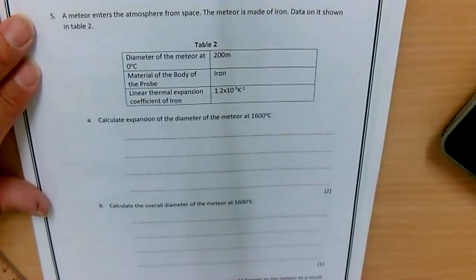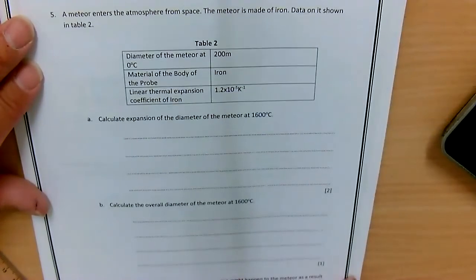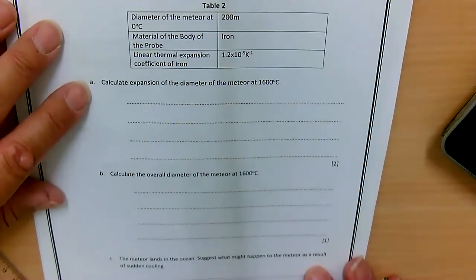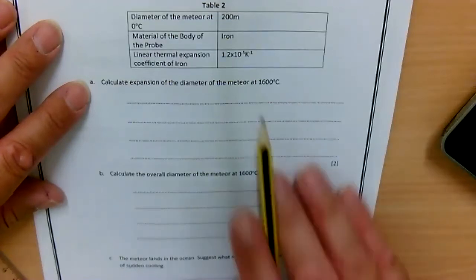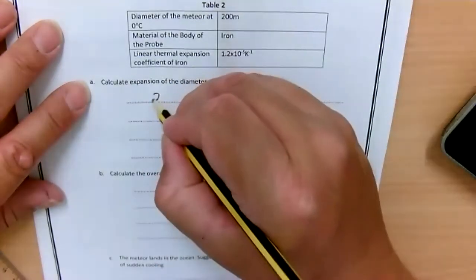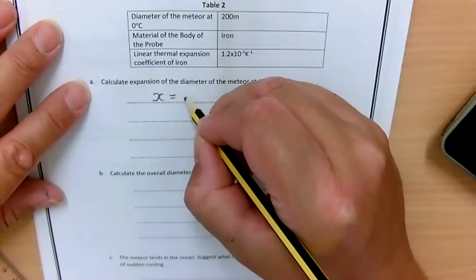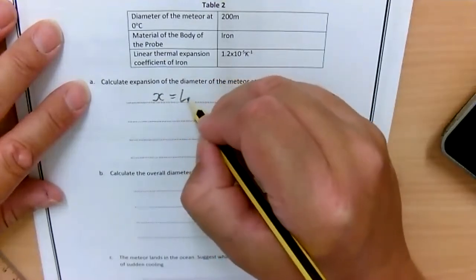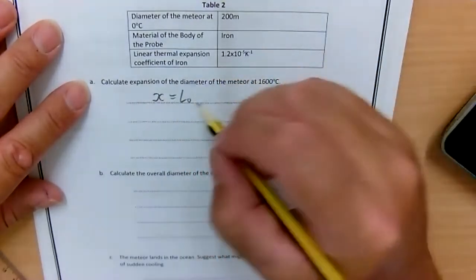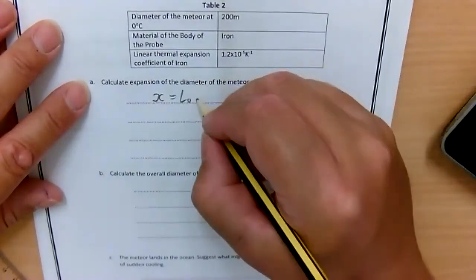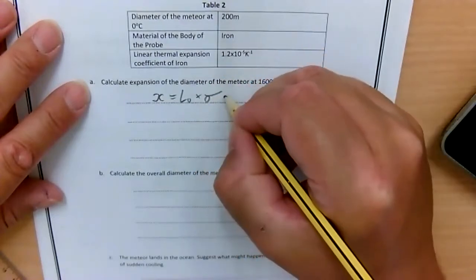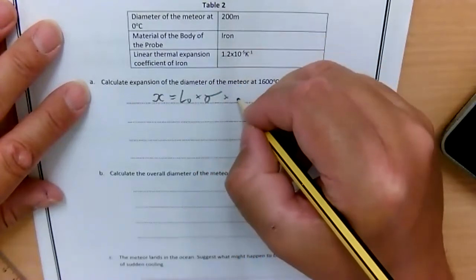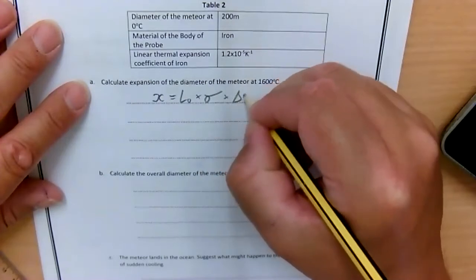So once you've worked through that, you can then say, well, okay, calculate the expansion of the diameter of the meteor at 1600 degrees Celsius. So we know that the expansion is simply the original length at 0 degrees Celsius multiplied by the linear thermal coefficient multiplied by the change in temperature.